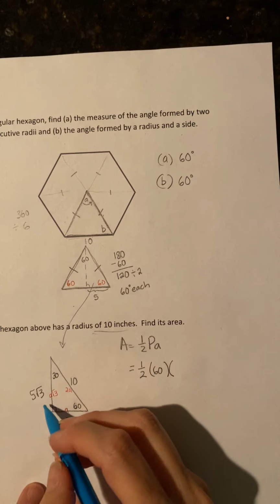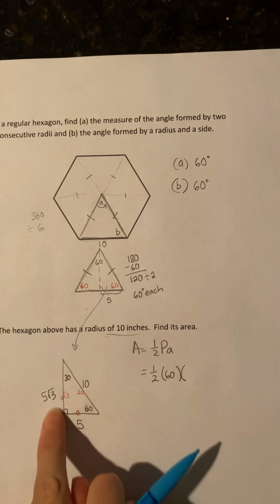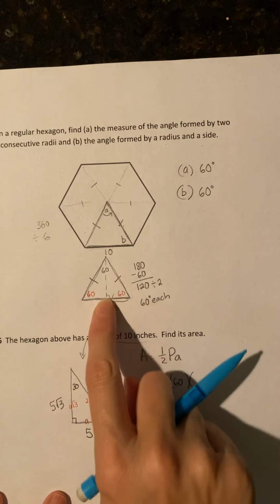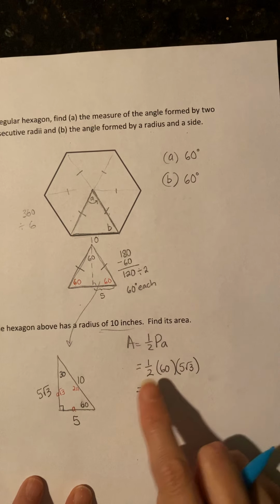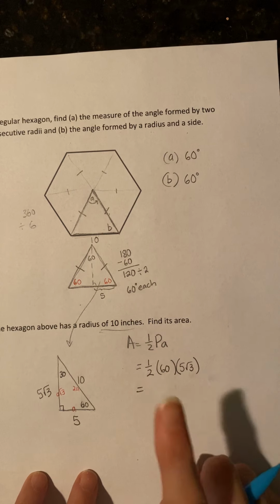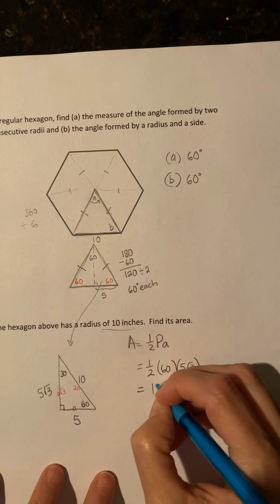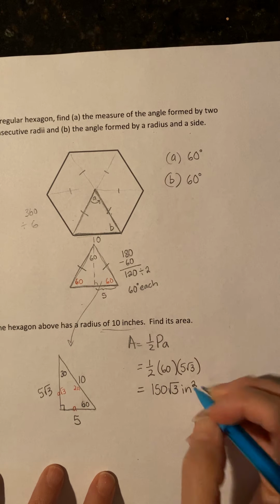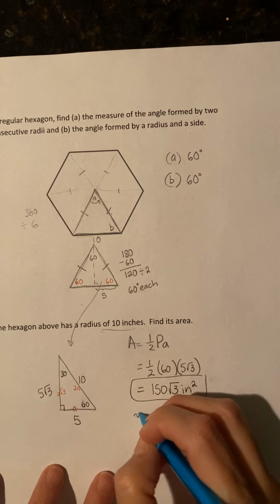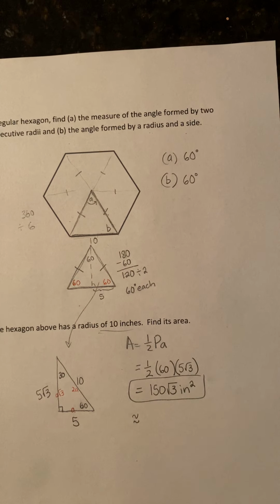And then the apothem is this distance right here. That's the height of that triangle. That is 5 radical 3. So half of 60 is 30, and 30 times 5 is 150, so it's 150 radical 3 inches squared. And again, if you don't like that answer, you just multiply 150 times radical 3.